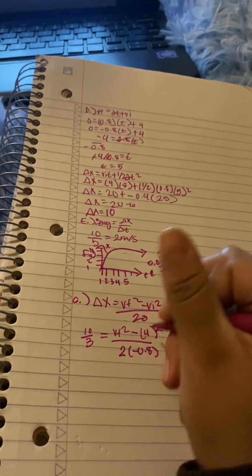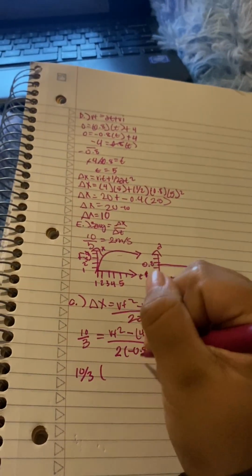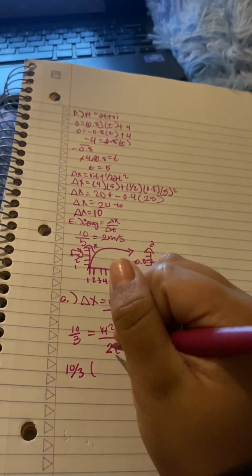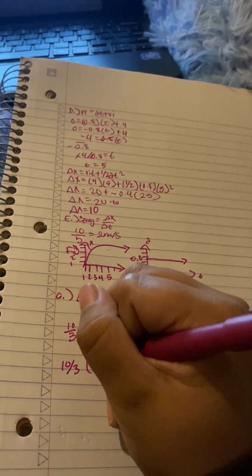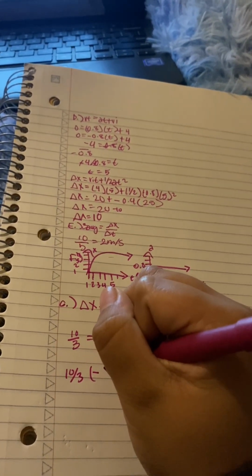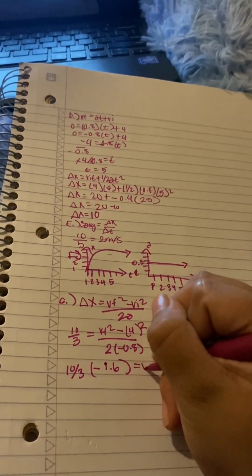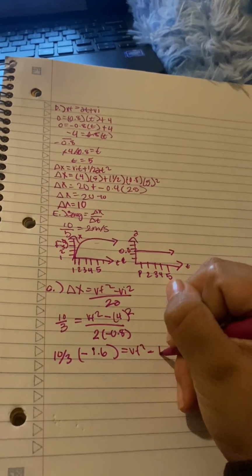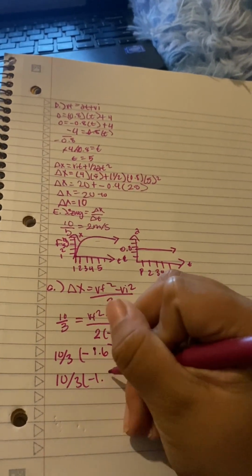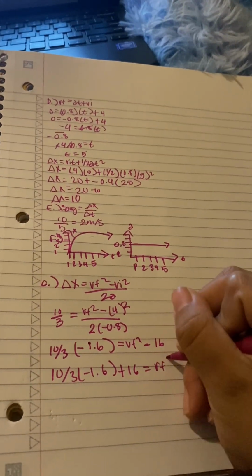To solve for VF squared, you would do 10 over 3 times 2 times negative 1.6, because that's 2 times 0.8, equal to VF squared minus 16. 10 divided by 3 times negative 1.6 plus 16 equals VF squared.